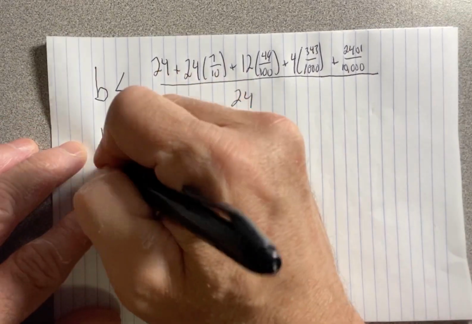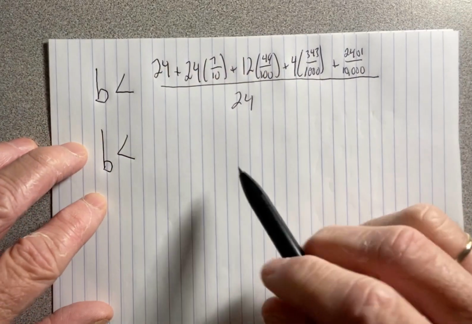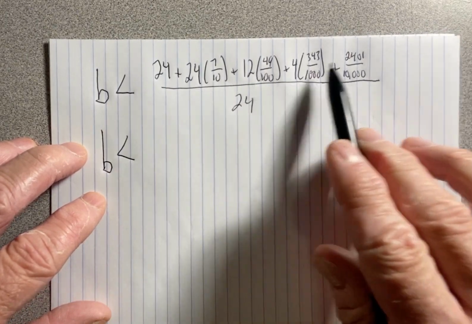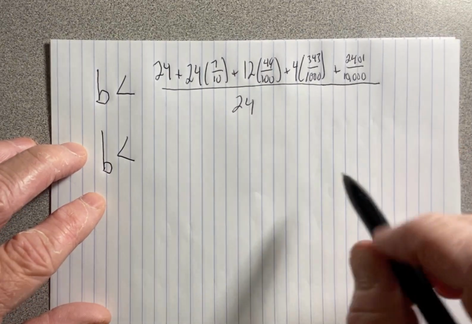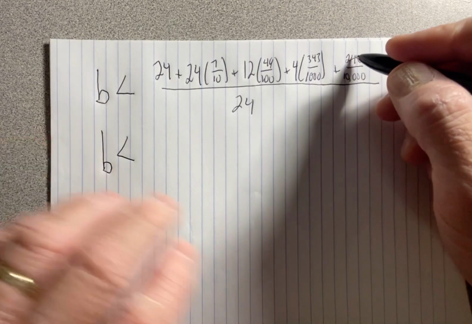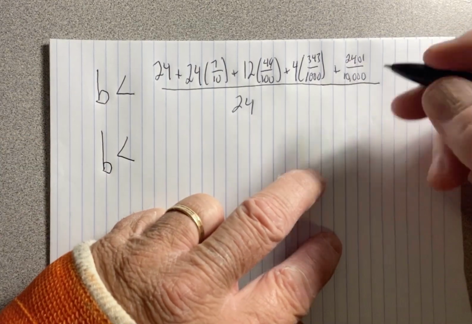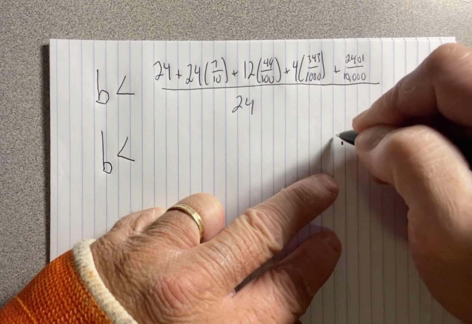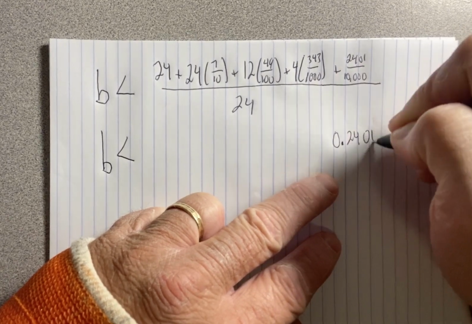So what are we going to do next? Well, we're going to have to simplify these terms right here. This one's tiny. Look at that. You divide 2401 by 10,000, and you're just left with 0.2401.